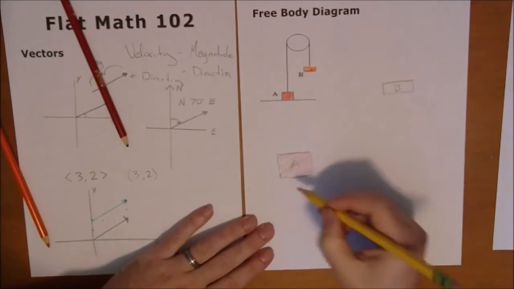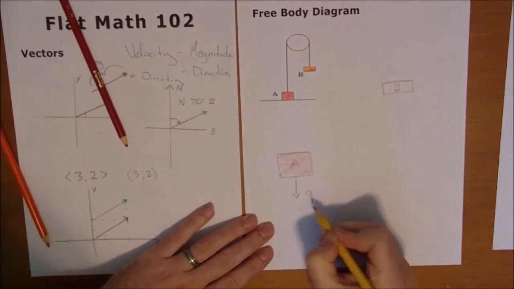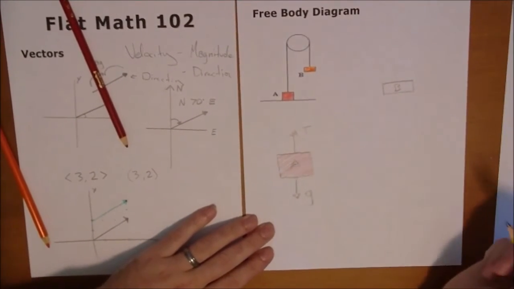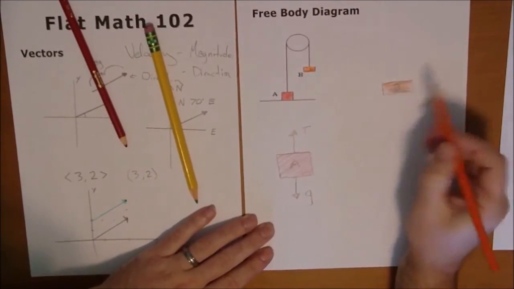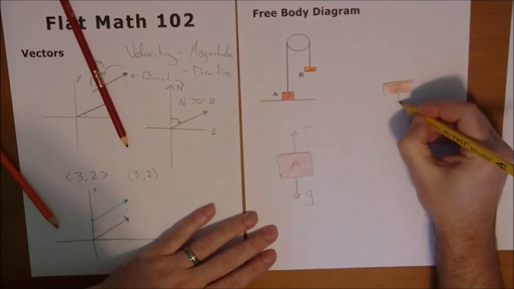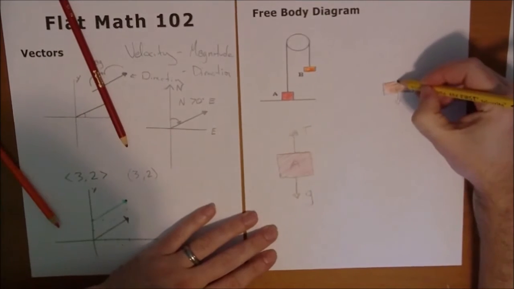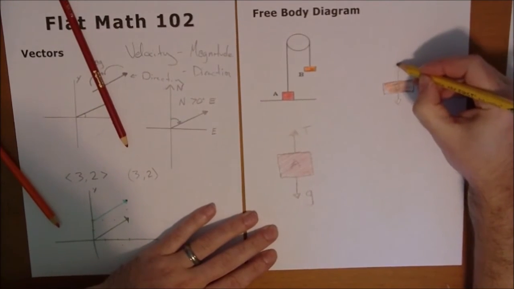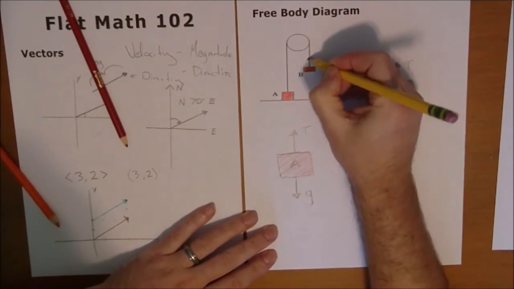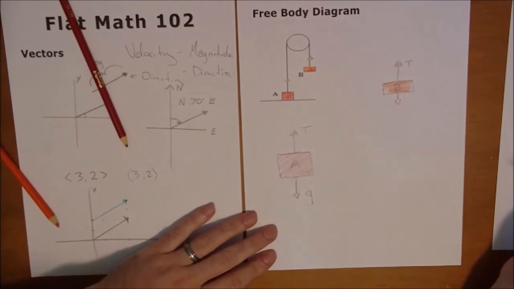A has working on it the force of gravity, which I'm going to call G. And it has the force of the rope, which I'm going to call T. Mass B has the same thing, except if it is less massive than A, the force of gravity on it will also be less. And again, the direction is straight down, and the magnitude is represented by the length of the vector. But what is the same on both of these is if they're connected by a frictionless rope, the tension on this object, this direction, and the tension on this object, this direction, must be equal. Or they're not connected, or the rope is stretching or shrinking.